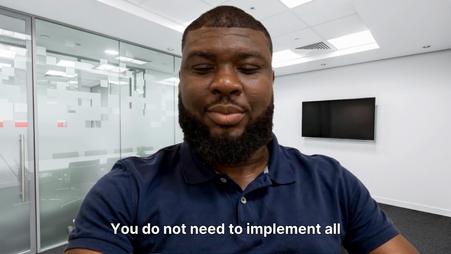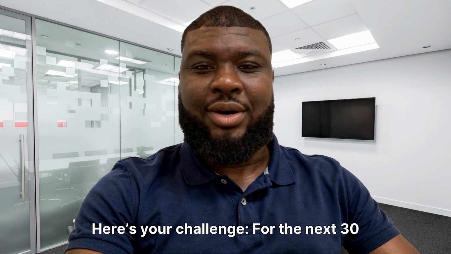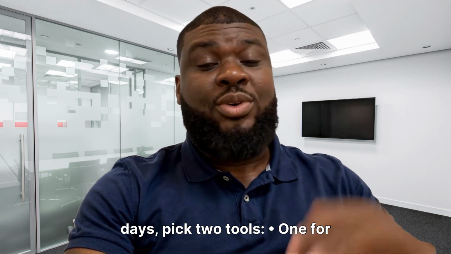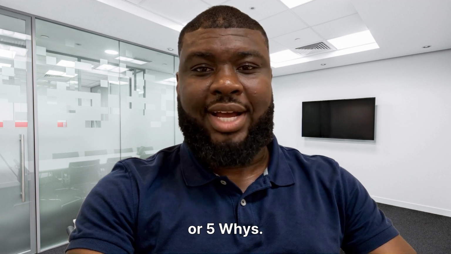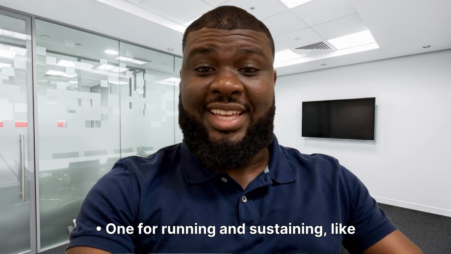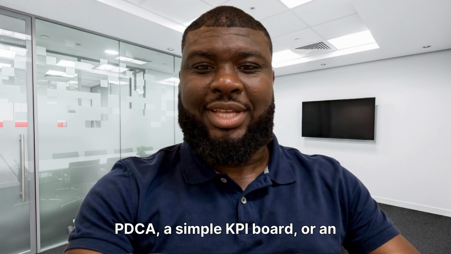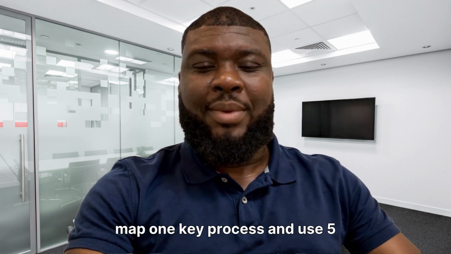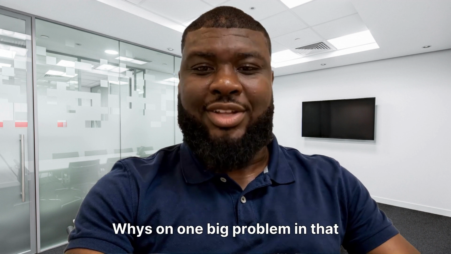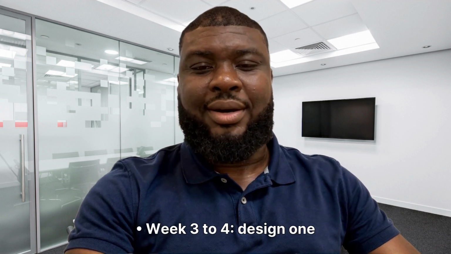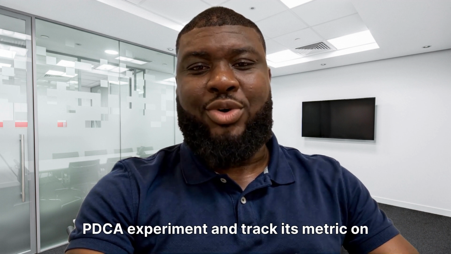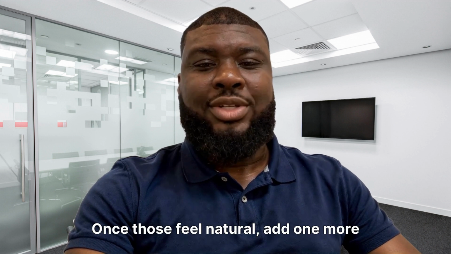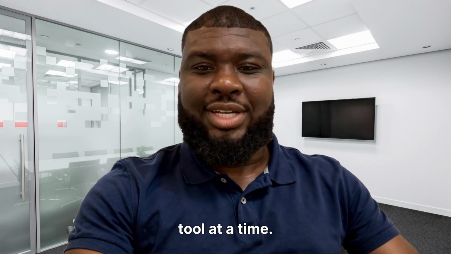You do not need to implement all 7 at once. Here's your challenge. For the next 30 days, pick 2 tools. One for seeing and understanding, like the process map or 5 whys. One for running and sustaining, like PDCA, a simple KPI board, or an improvement log. For example, week 1 to 2, map one key process and use 5 whys on one big problem in that process. Week 3 to 4, design one PDCA experiment and track its metric on a basic visual board. Once those feel natural, add one more tool at a time.